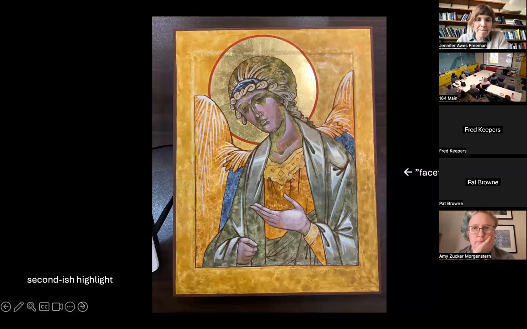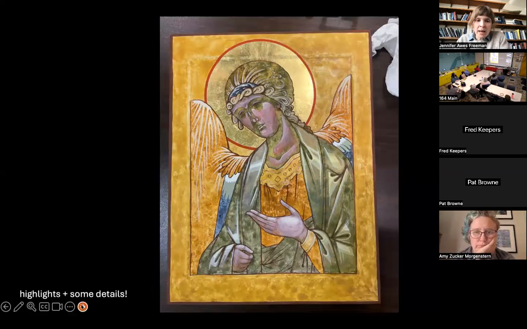Okay. Starting with some details. There's a lot going on, it's maybe hard to see, but there are highlights in the brocade and layers of these underwings, and some highlights in the hair. It's like they put in some sun-in spray to get these highlights.